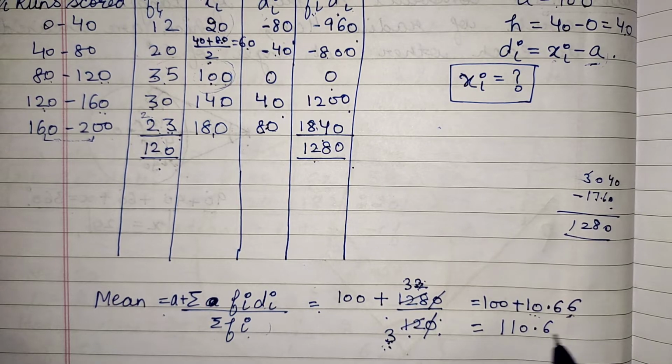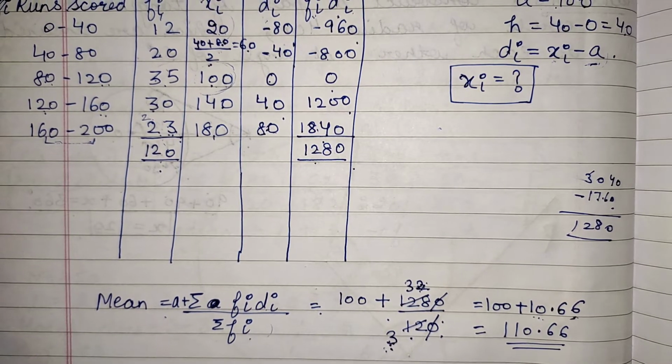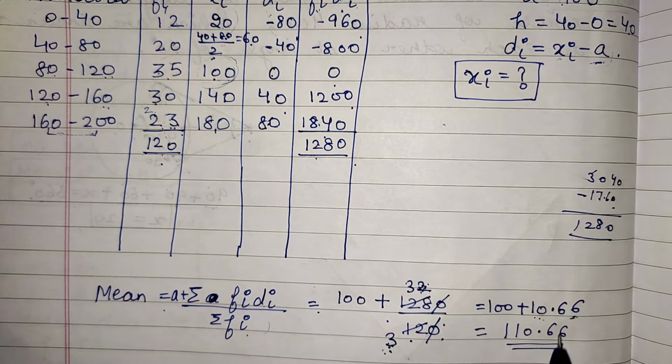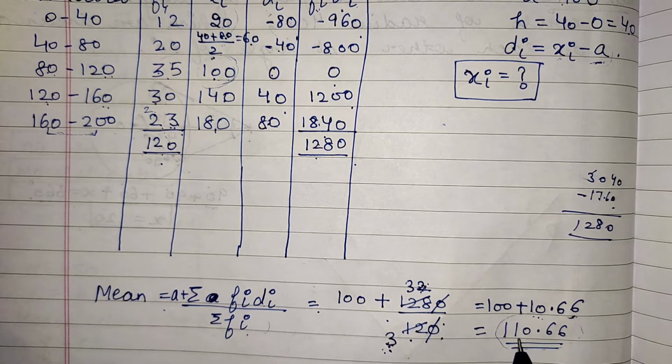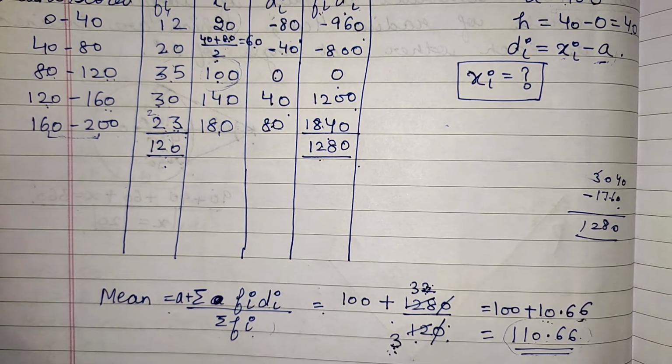So my answer will be 110.66. So the mean for this part will be 110.66. Right.